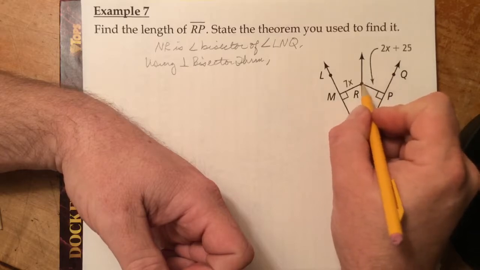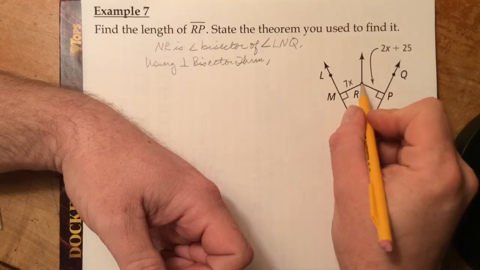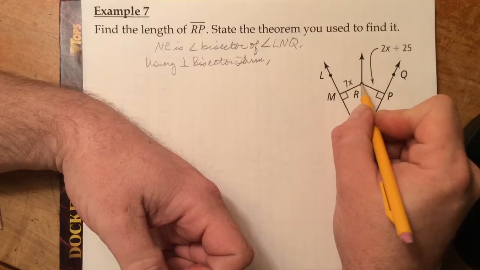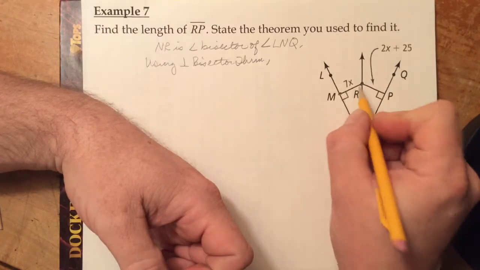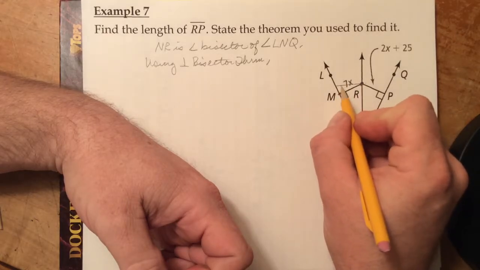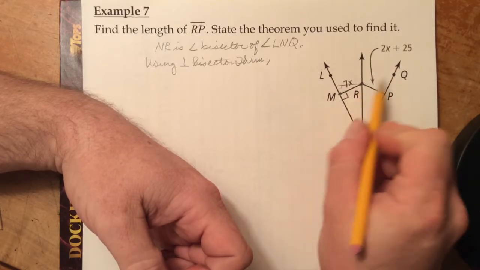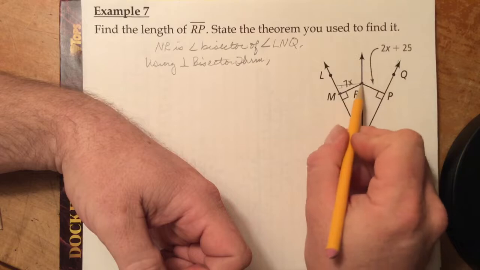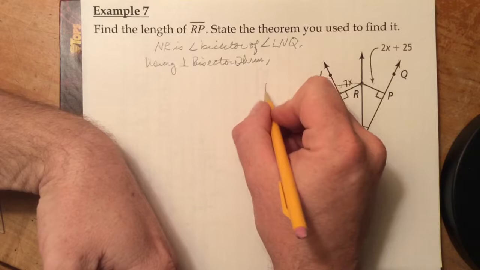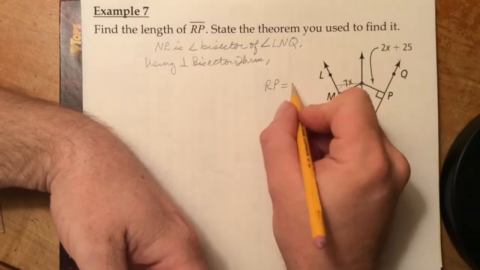So this point right here, according to the theorem, is equidistant to M. Remember, the distance from a point to a line is the perpendicular to that line. This is why from here to here is the distance. It's the shortest distance, but it's the distance. We didn't go this way because it's not perpendicular. It has to be perpendicular. So we drew a perpendicular from here to here. So RP is equal to, according to the theorem, RM.